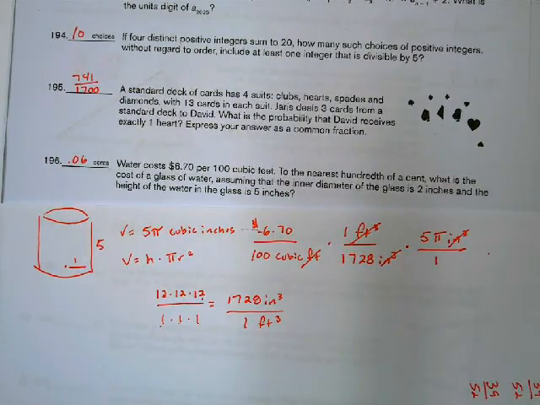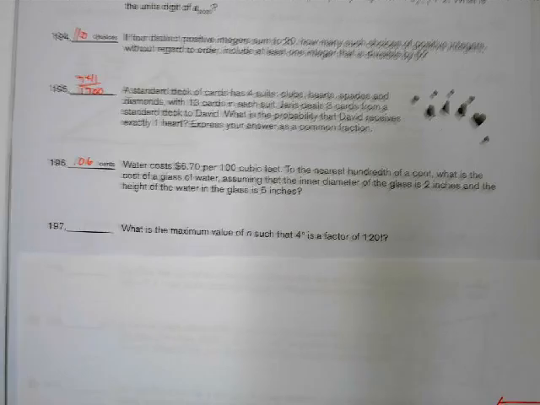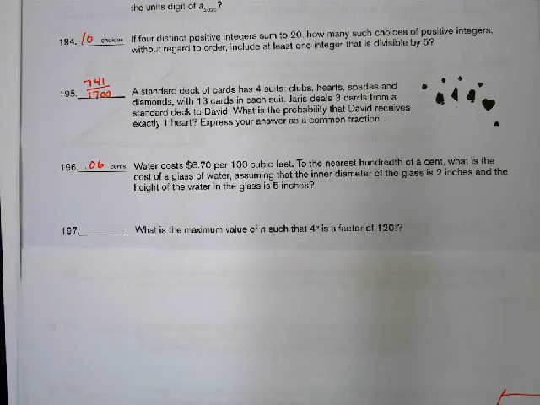All right, next one, 197. Man, this one's taking forever. Okay, what is the maximum value of n such that 4 to the nth is a factor of 120 factorial?